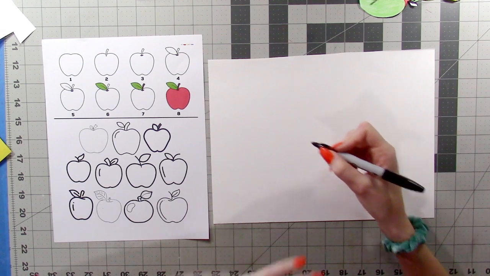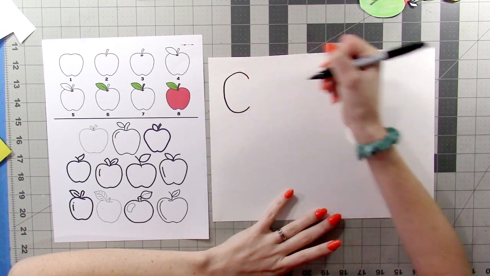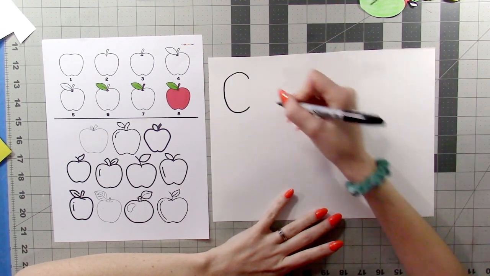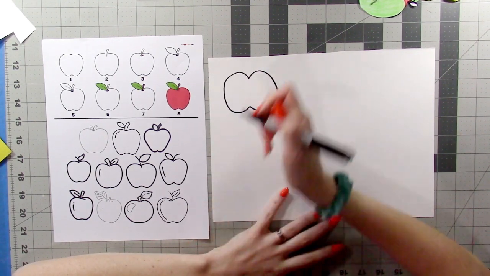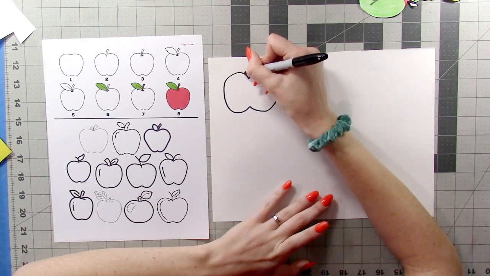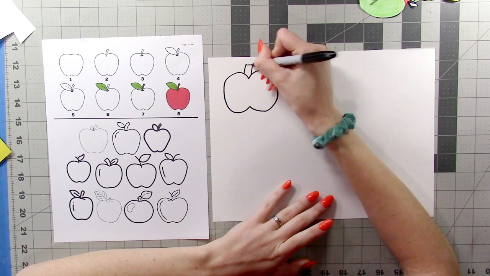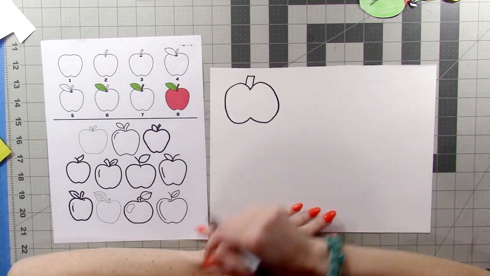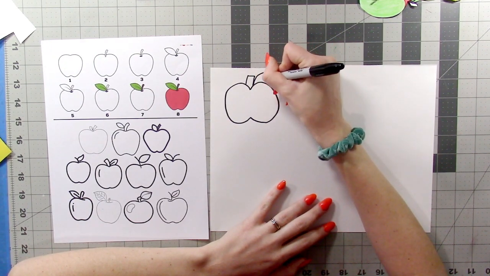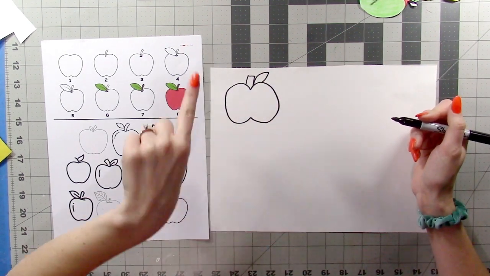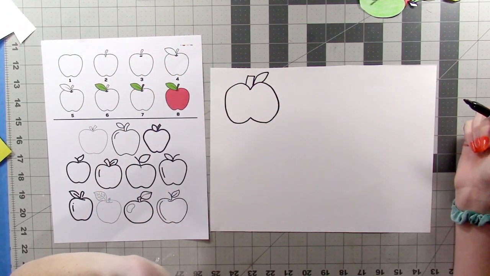Okay, so to draw my apples, I'm going to do a letter C, then a backwards letter C, and then I'm going to do kind of a rectangle. It's a line going up, and connect. Then I'm going to do a leaf. So I'm going to do a rainbow line and a smile line. We did leaves in our last lesson, L is for leaves, tree sculptures. So you guys have drawn a lot of leaves.